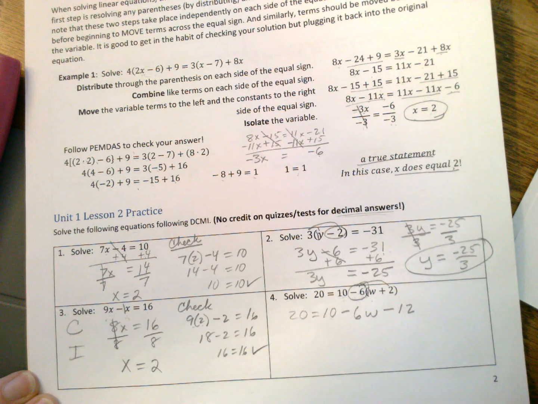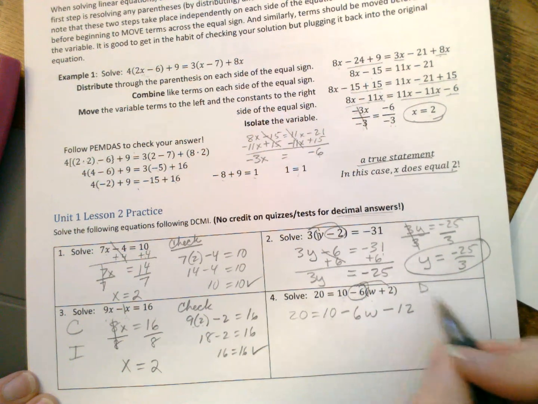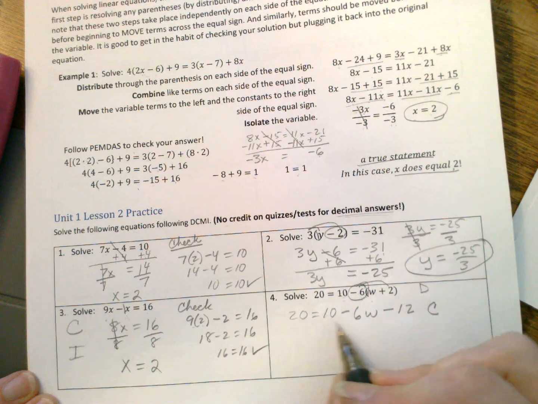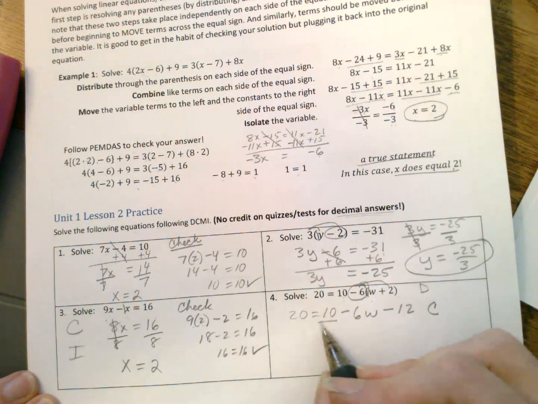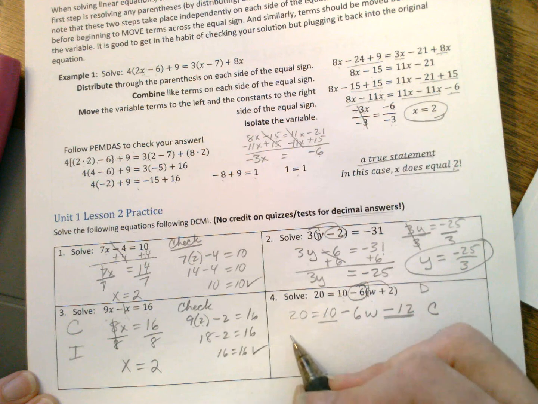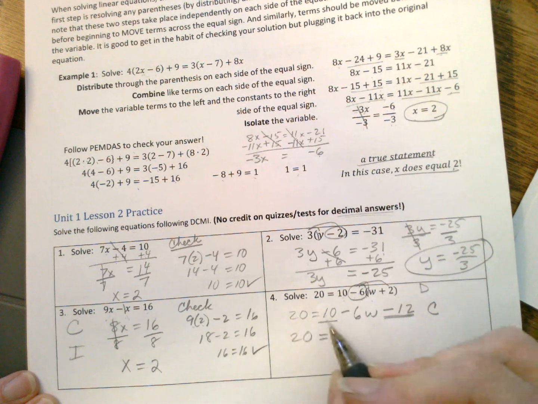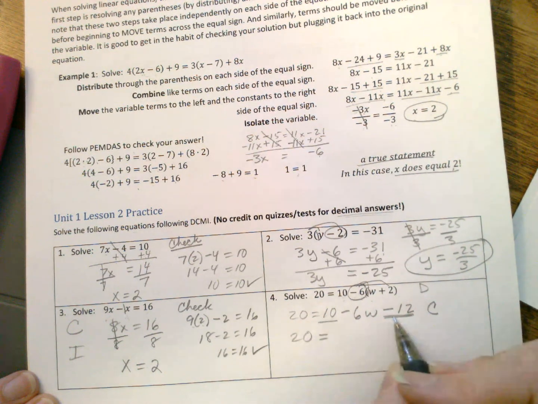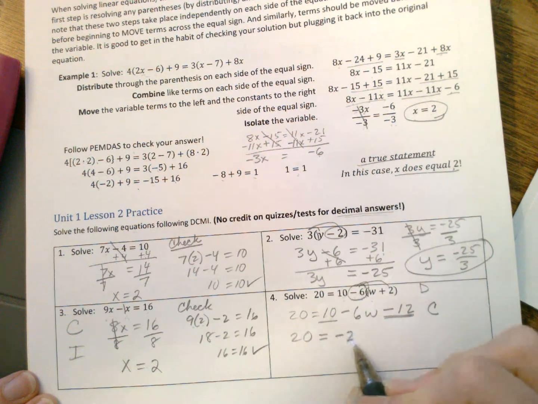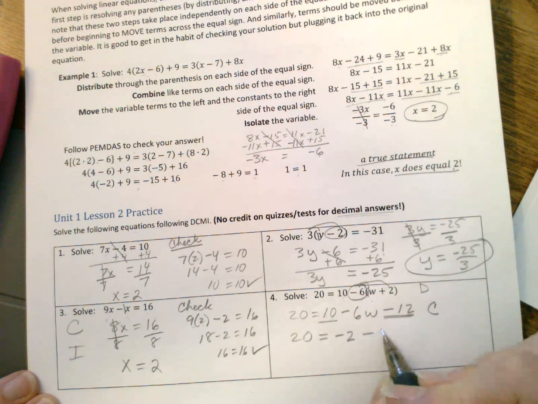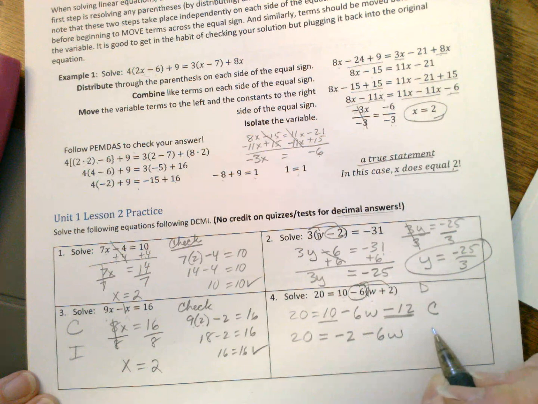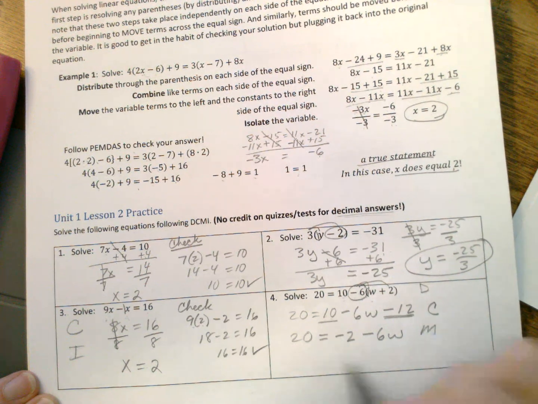Now, I need to combine like terms if possible, because I just distributed. Yes, there's 3 terms on this side, which means that's possible. 2 constant terms need to be combined. That's a positive 10 minus 12 is a negative 2 minus 6w. Okay, now I'm ready to move. What am I moving? Well, I need to start getting this term alone, so I'm going to move the constant by adding its opposite.